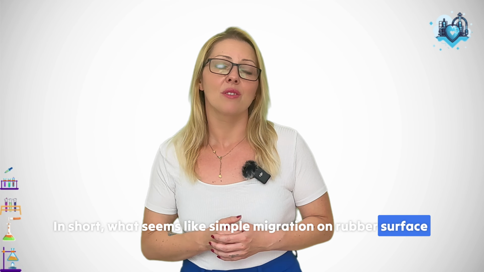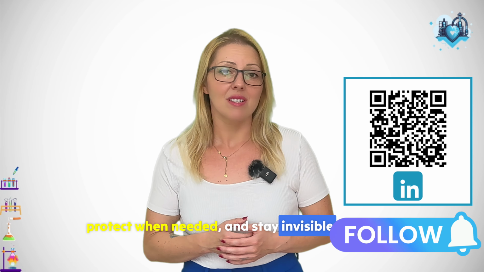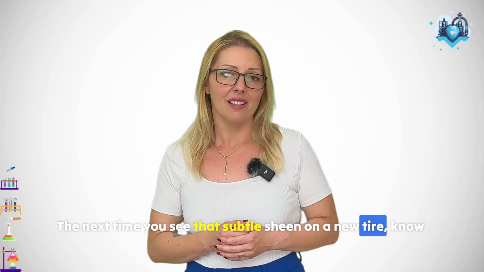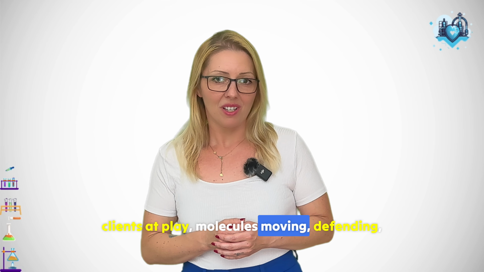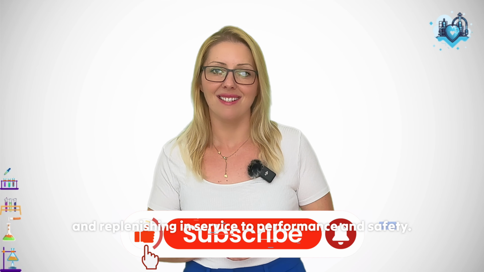Antioxidants, antiozonants, waxes, and release agents, they are all choreographed to move when needed, protect when needed, and stay invisible when not. The next time you see that subtle sheen on a new tire, know that there's intricate science at play. Molecules moving, defending, and replenishing in service to performance and safety.